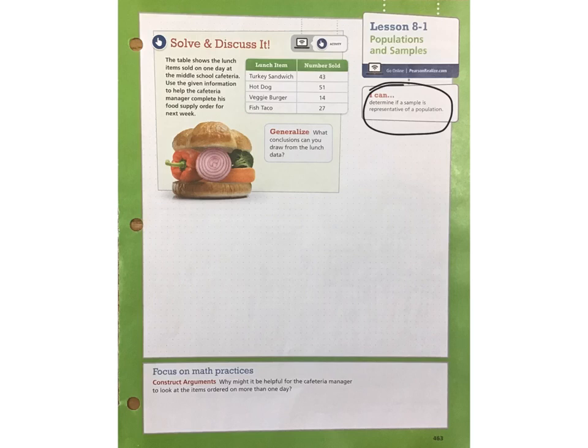The table shows the lunch items sold on one day at the middle school cafeteria. Use the given information to help the cafeteria manager complete his food supply order for next week. So when you look at the table and you identify the 4 items and how the cafeteria manager might place an order for next week, what do you think the cafeteria manager should order the most of? Turkey sandwiches, hot dogs, veggie burgers, or fish tacos? And why do you think that? What information from the table would help support that?